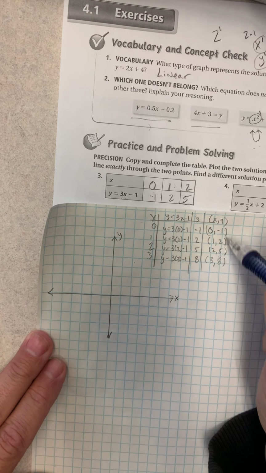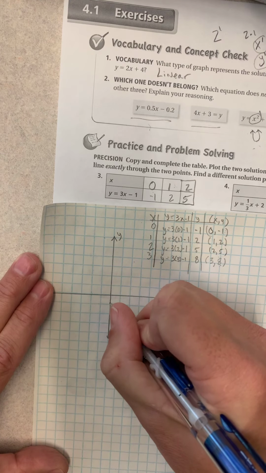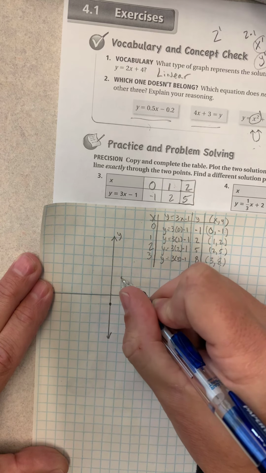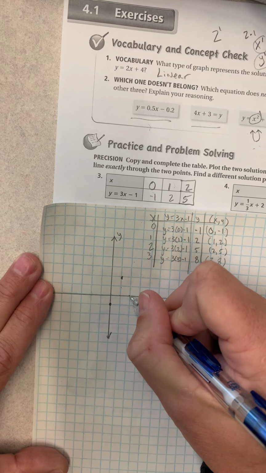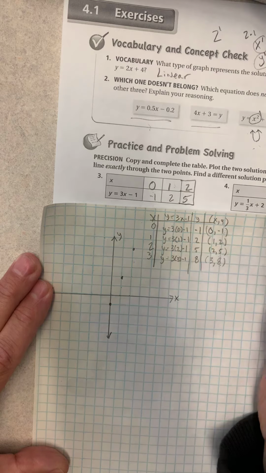I'm going to plot all of these, just this extra point here. I have 0, negative 1, 1, 2, to the right 1, up 2, 2, 5, to the right 2, up 5, 1, 2, 3, 4, 5. Look at that. It's making a nice line.